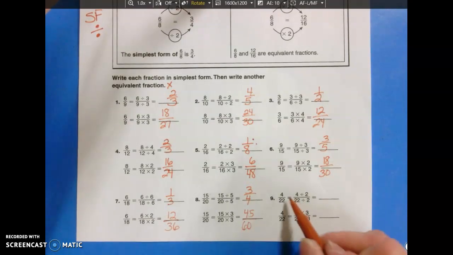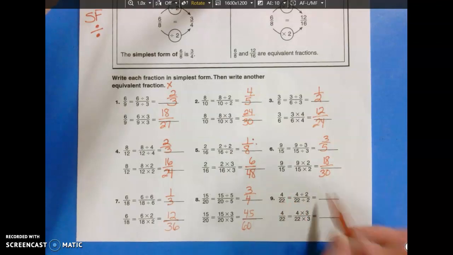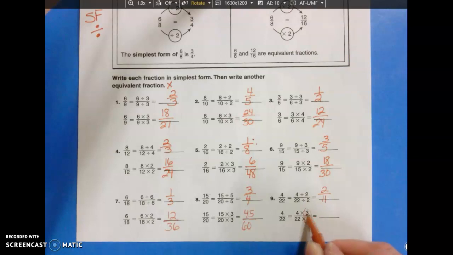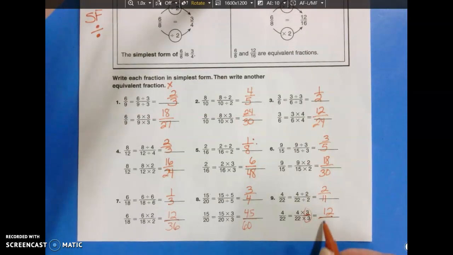Last one. Does 4 go into 22? Not evenly, but they're both even numbers, so I can divide by 2, 2/11. If I multiply both by 3, there's my fancy one, 3/3, I have 12/66. So there you go.